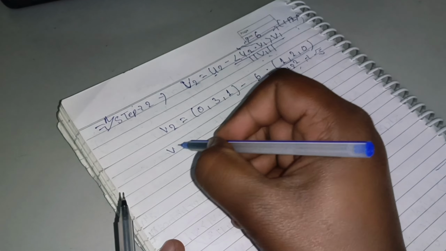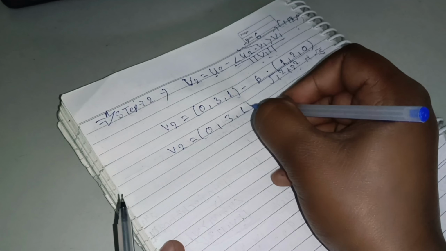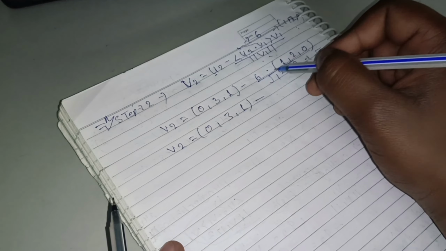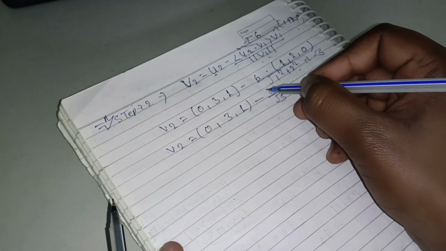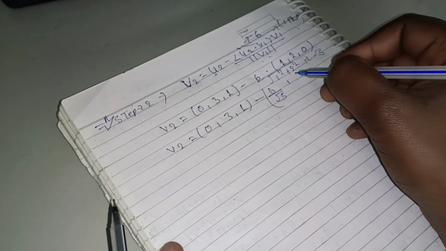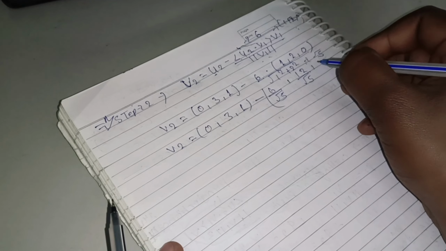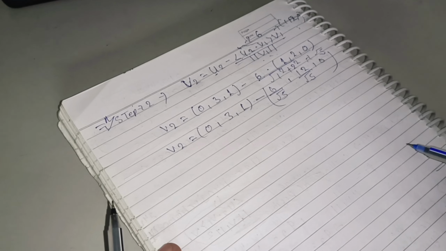So simply v2 is equal to (0, 3, 1) minus, with 6 going inside, 6 upon root 5, 12 upon root 5, 0.